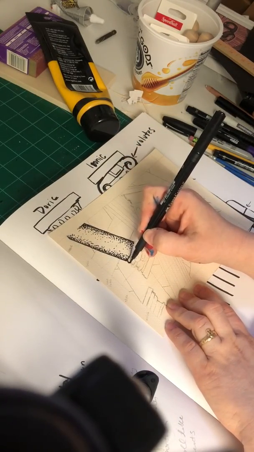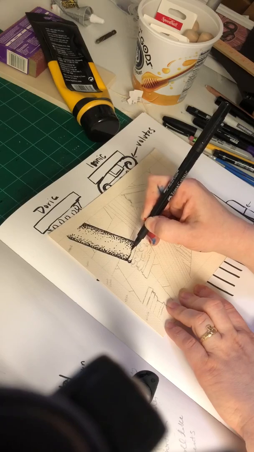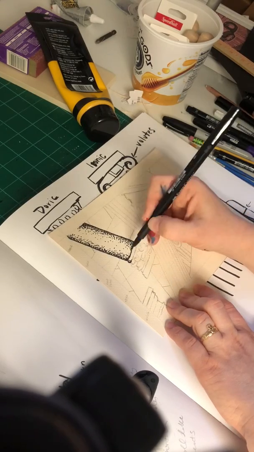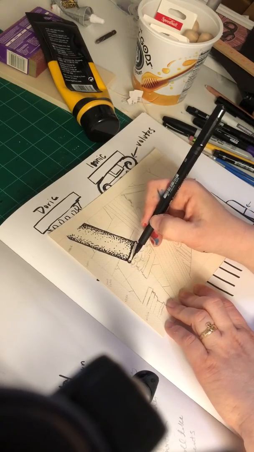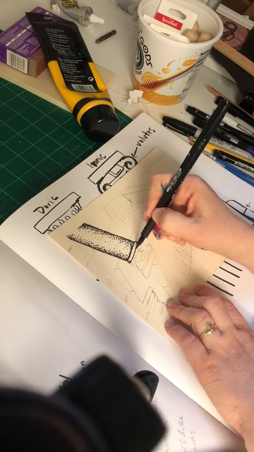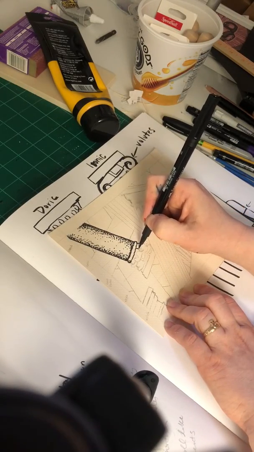You're starting to get the idea. Going around. And I want to make it a little darker where your line is here. So it's going to have a little shadow down there. You can make a firm line if you want.